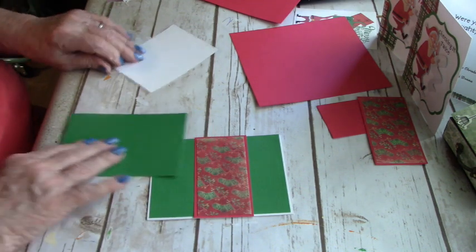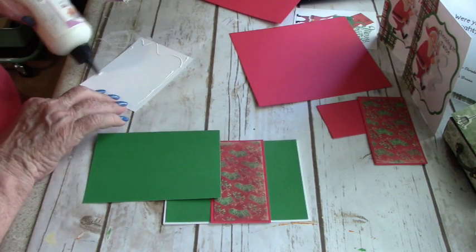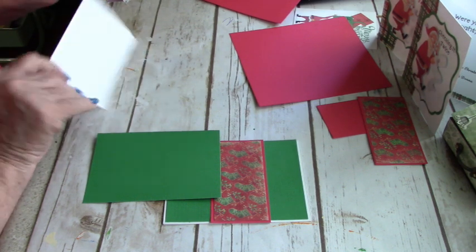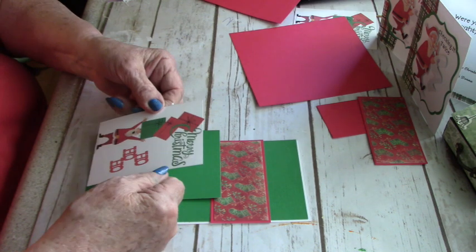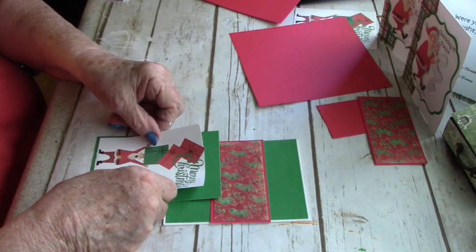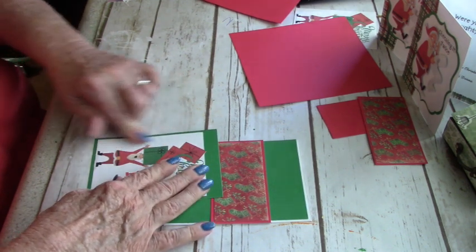Let me see, I can just use this piece, I think. And I'll put it right down here. Fits good there, I just have to trim the top.